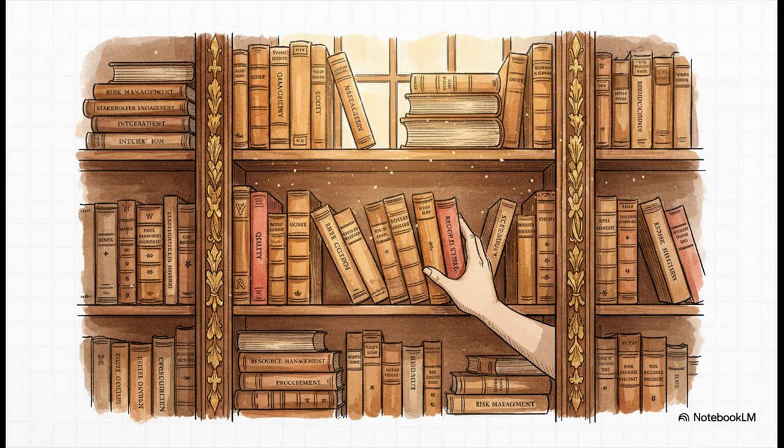Next up in Chapter 8 is the PMBOK guide. Now, it is crucial to understand this. PMBOK isn't a methodology you just do. It's much more like an encyclopedia of project management knowledge. It covers everything: risk, scope, quality, you name it. And you pull from it to tailor a process for your specific AI project.